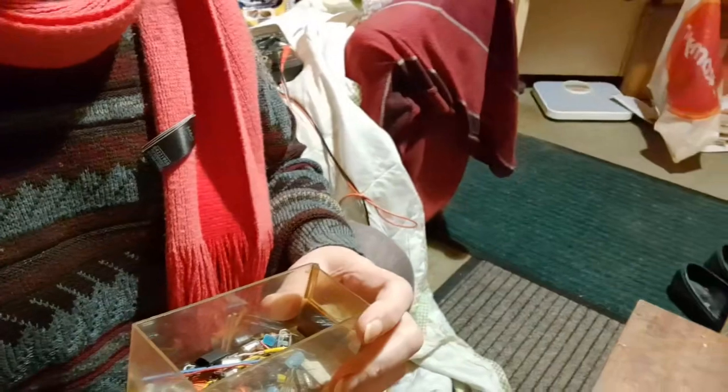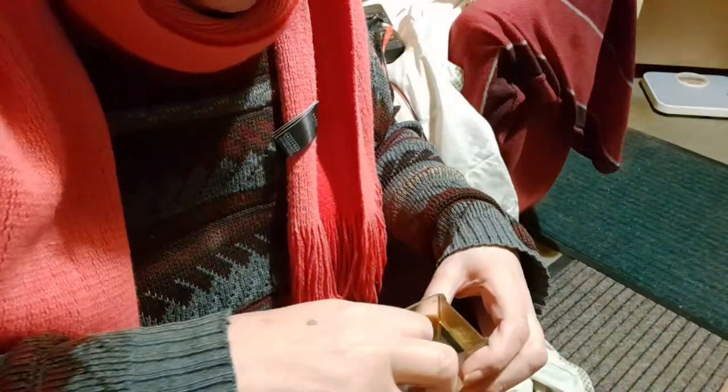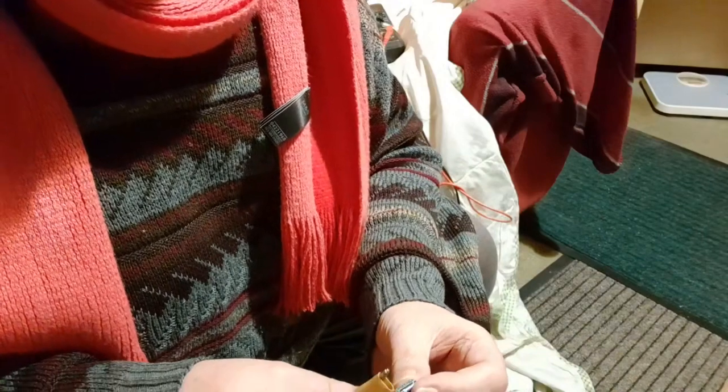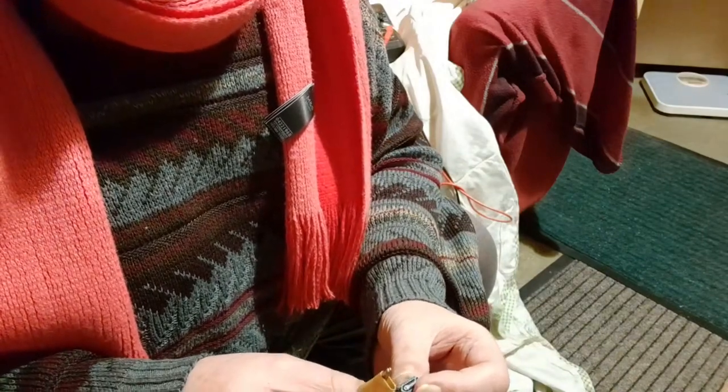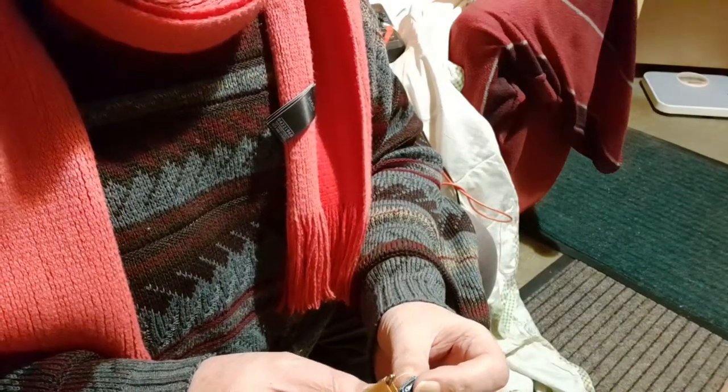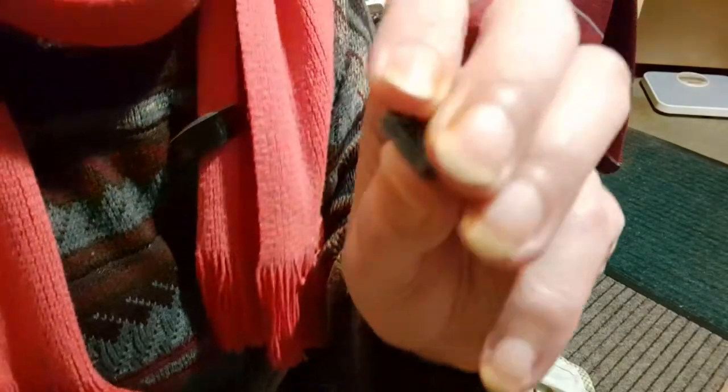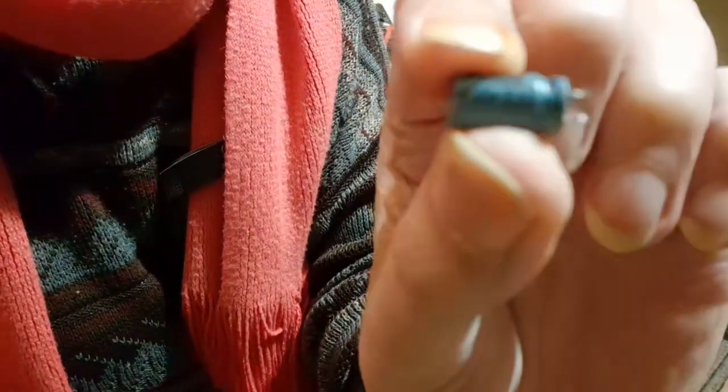At room temperature, even at around 30 degrees Celsius, most of these capacitors, generally speaking, especially the larger capacitors, I don't know if you can see that.